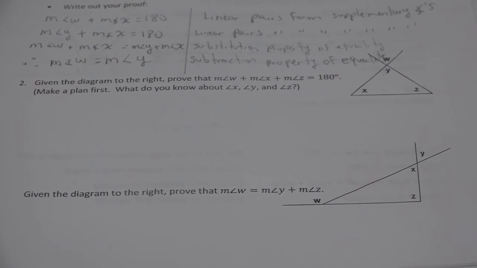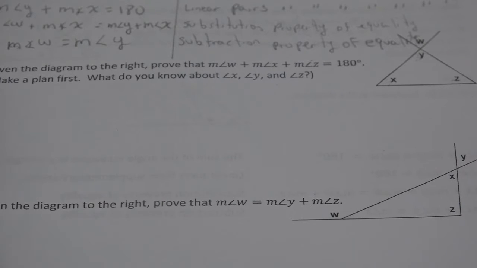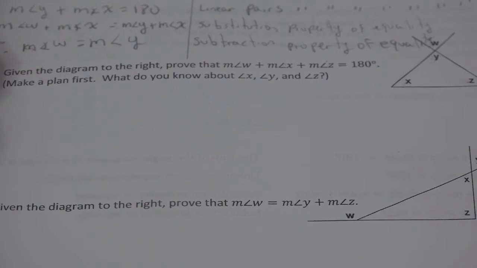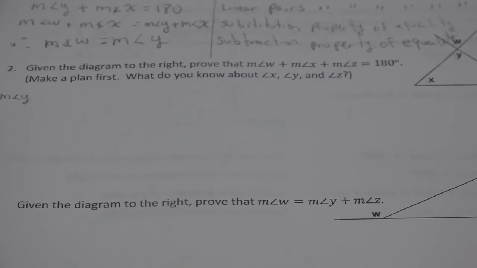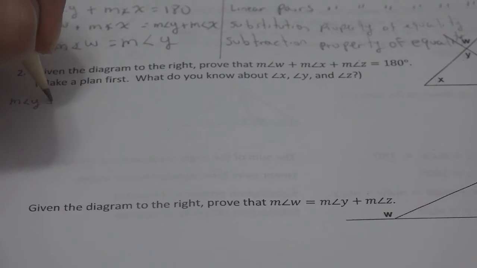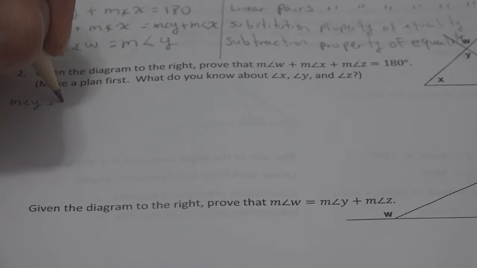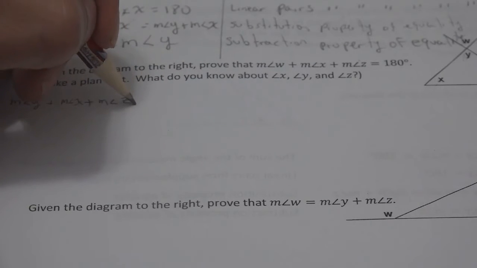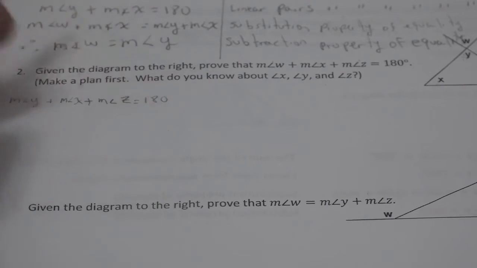Okay. So let's see. Measure of W plus X plus Z. Okay, that's what I'm supposed to prove. Now, measure of Y. Can I see that? No. Oh my God. I don't want to make it so small. Measure Y plus measure of X plus measure of angle Z equals 180.